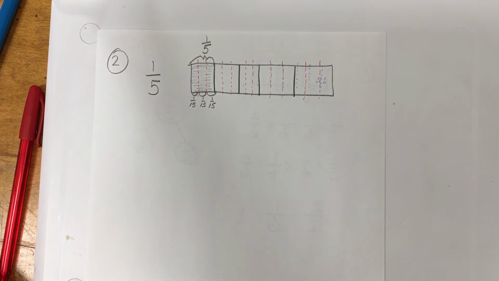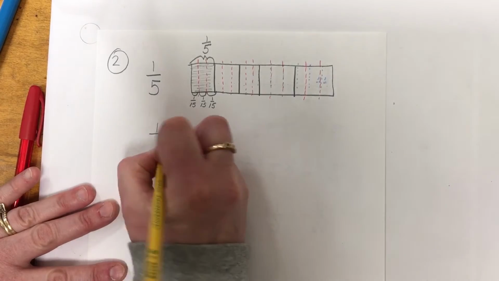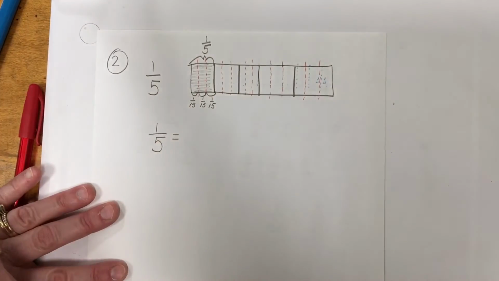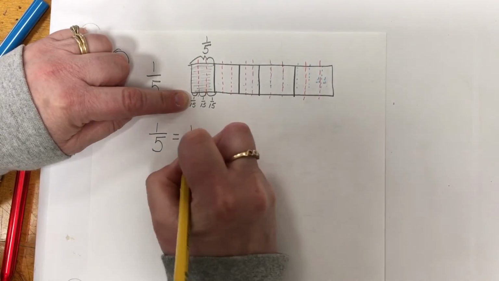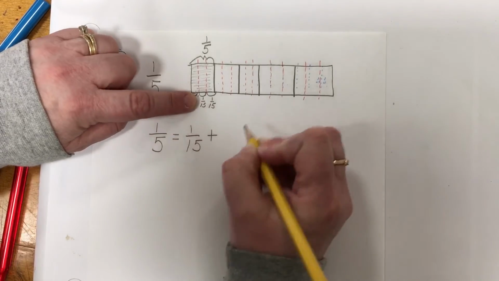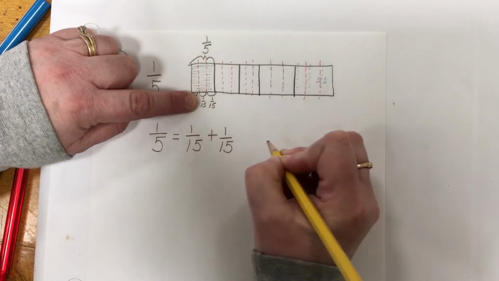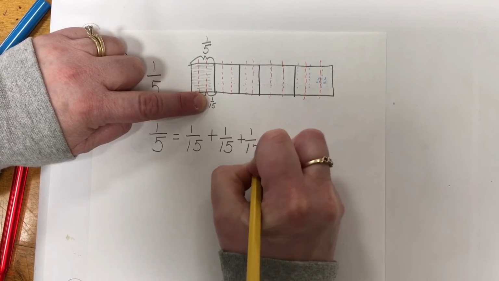So I can write an addition sentence to show how many 15ths it takes to make 1/5. Started with 1/5. It's equal to 1/15 plus 1/15 plus 1/15.